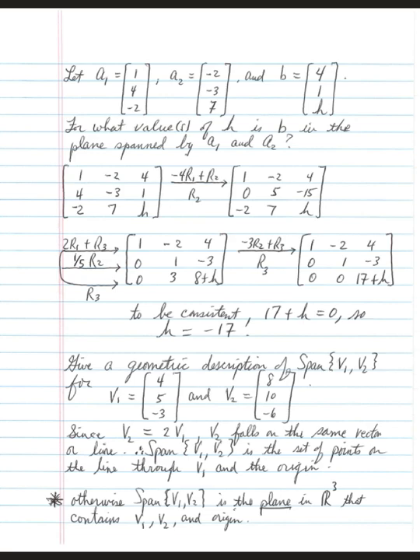Now remember, you don't want all zeros and then something non-zero, otherwise it's inconsistent. There's only 2 weights that we're after because we're only given these 2 variables. So if everything is 0 until the last column, that also has to be 0. To be consistent, 17 plus H must equal 0, therefore H has to be negative 17.